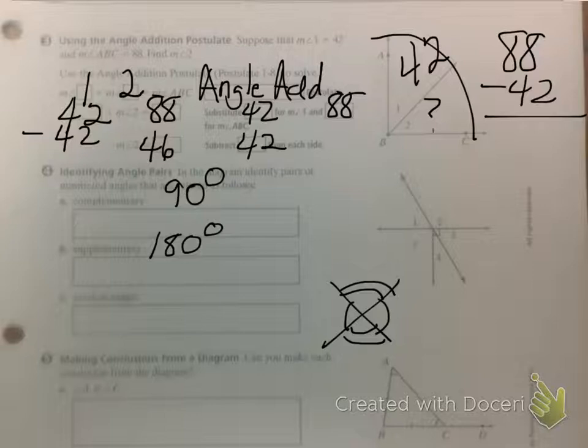Complementary. So we're going to name some angles that are complementary. Looking at the picture, they're going to need to add up to 90 degrees. The only 90-degree angle I see is here. Actually, what is that? I wrote on it where I can't see it. I believe that's a 3. 3 and 4 are complementary.